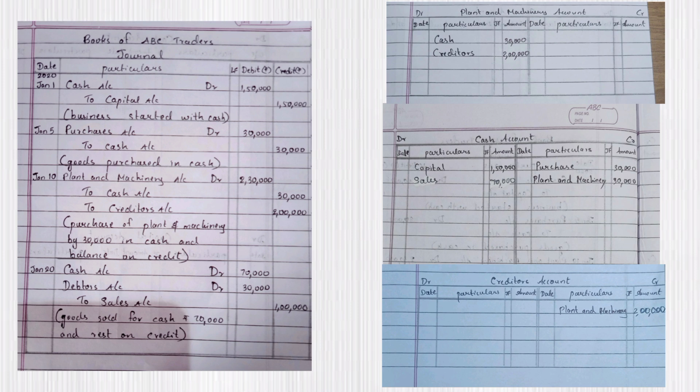Clear? Now we have to take cash account. Now we are considering cash ledger account. So what is left? Plant and machinery is there. Also creditors account is also there. So should we take both of them? No. Why?